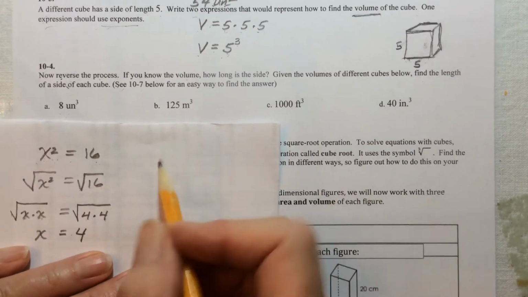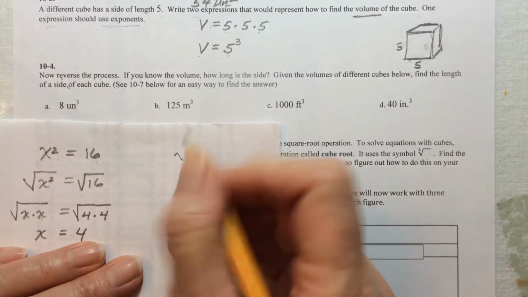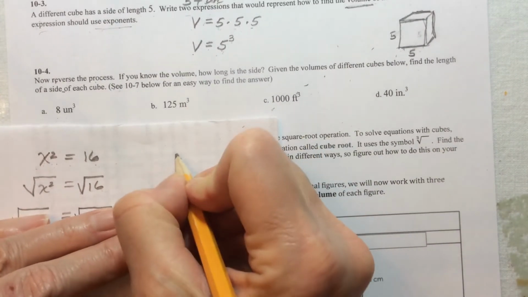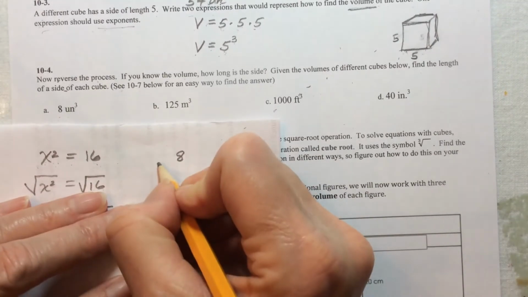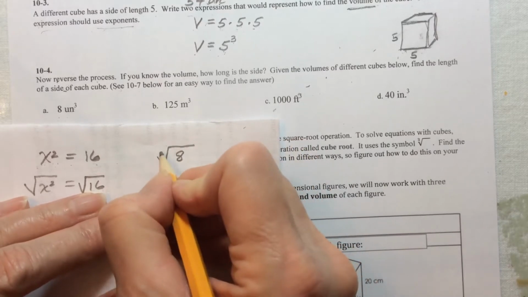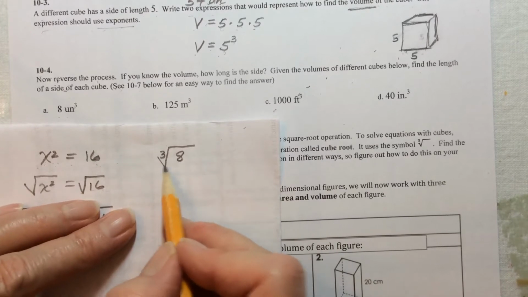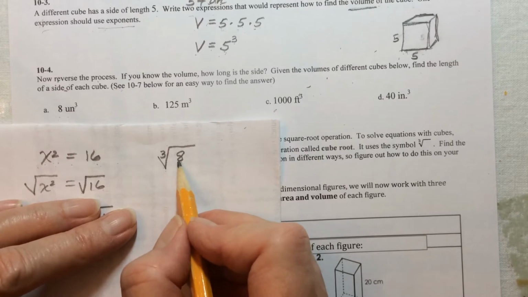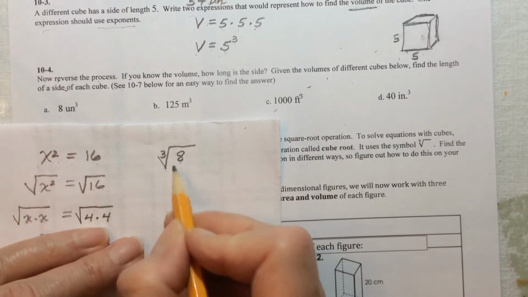So for instance, if we have a cube root of 8, and we signified the cube root by using the square root symbol, but this time we put a little 3 in it. So now we're looking for the cube root of 8, or a number which is multiplied times itself 3 times to get this number.